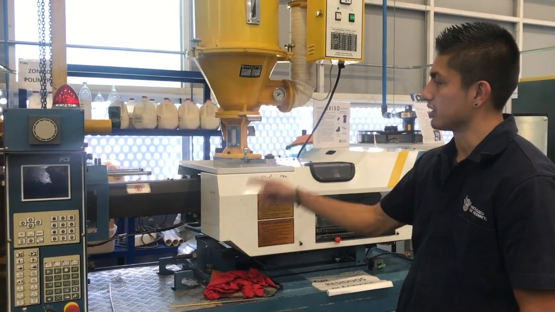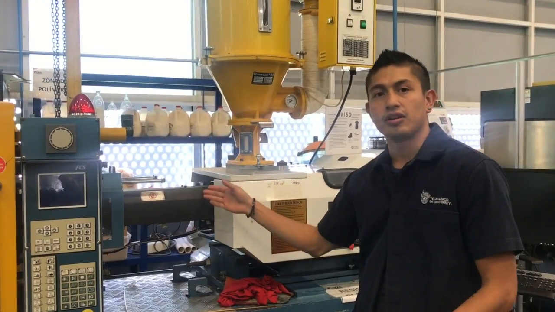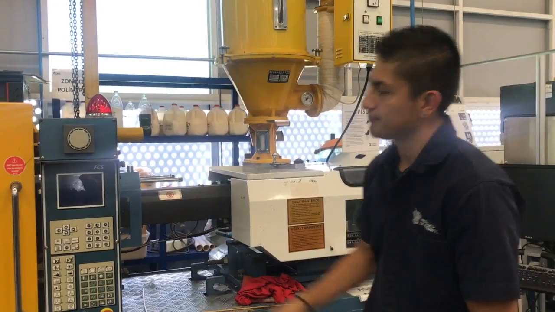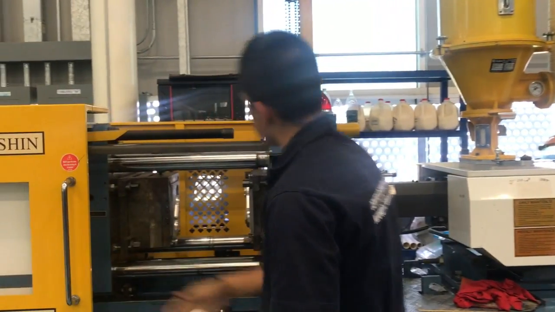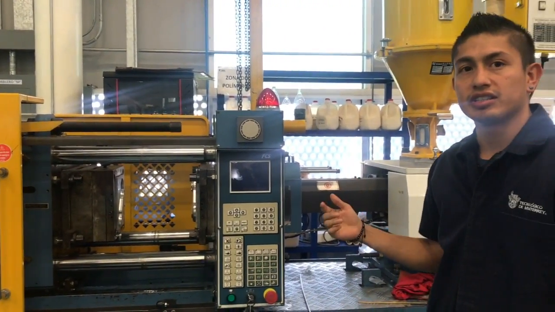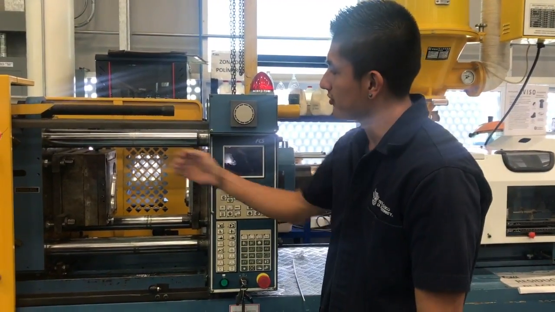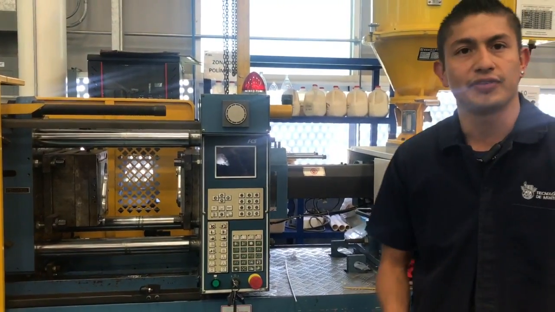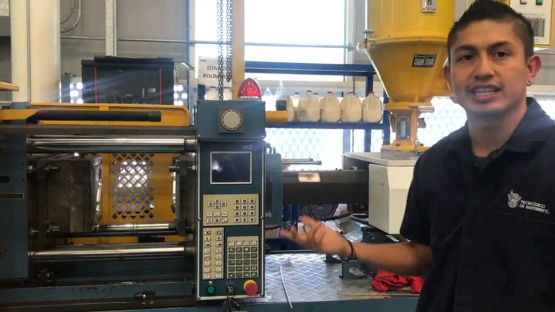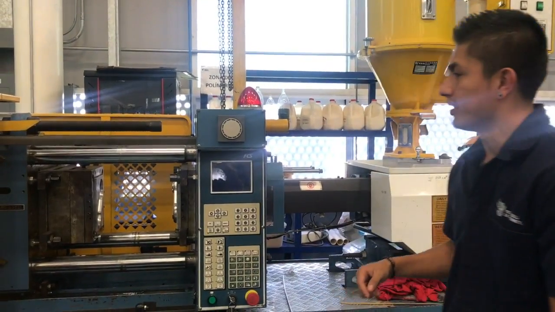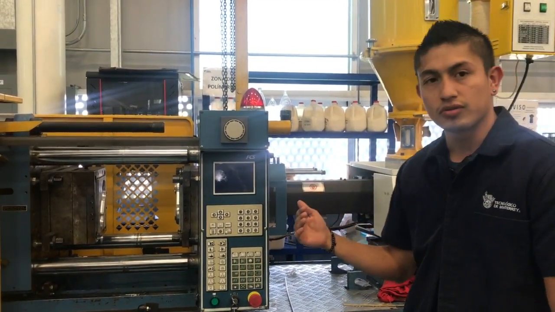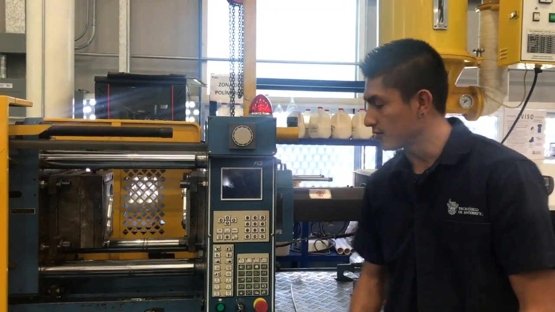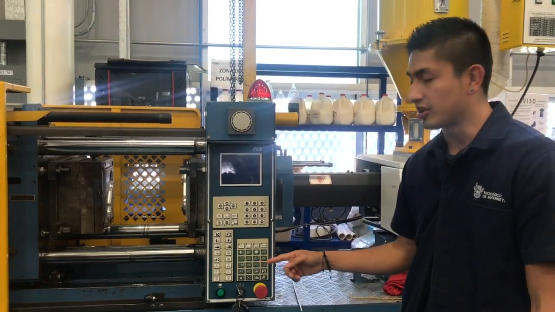The material moves from the top to the screw. In this part the material is melted and then is moved again to the die. Once the material is hot, we need to move the mold against the negative phase in order to inject the material. Once the mold is with the negative phase, we need to control the parameters.